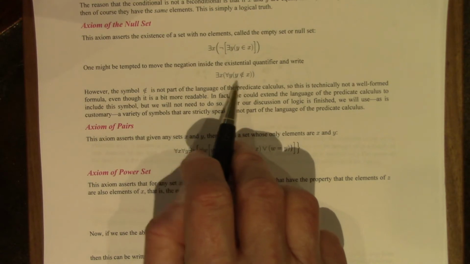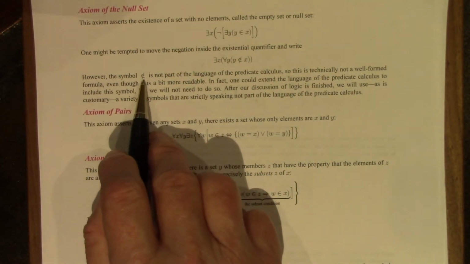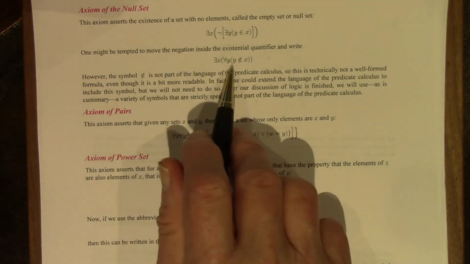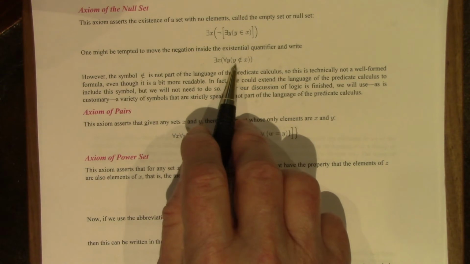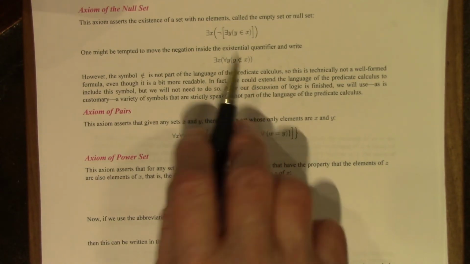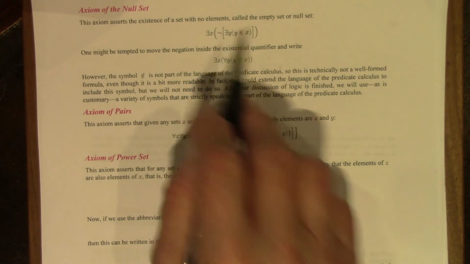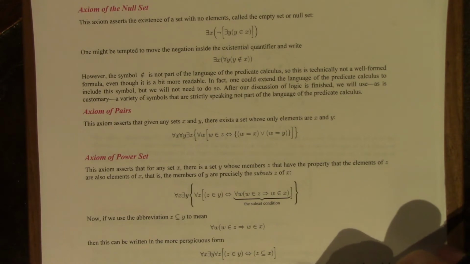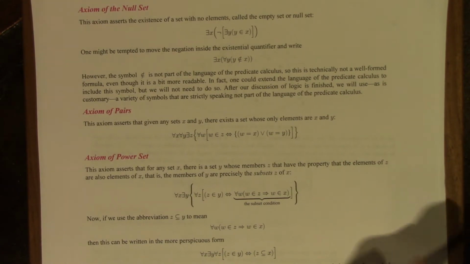There is a slight problem with that. This symbol is not part of the language of the predicate calculus. So this technically is not a well-formed formula. It's an abbreviation for this well-formed formula. Now we could extend the language of predicate calculus to include this symbol.